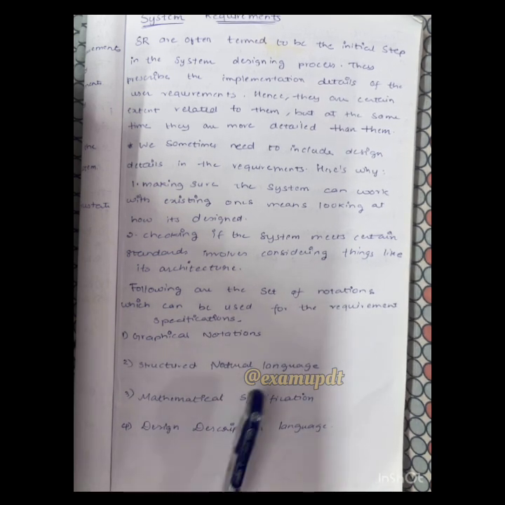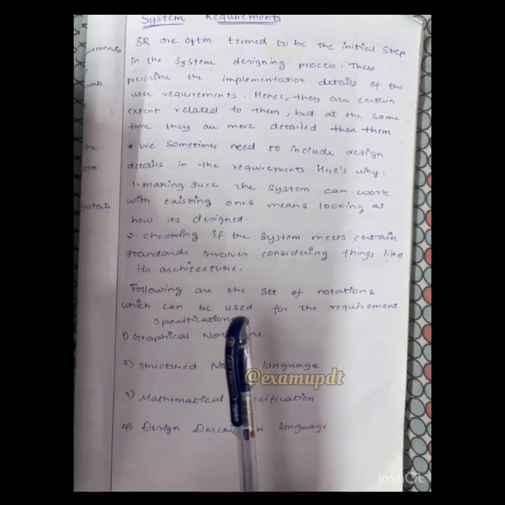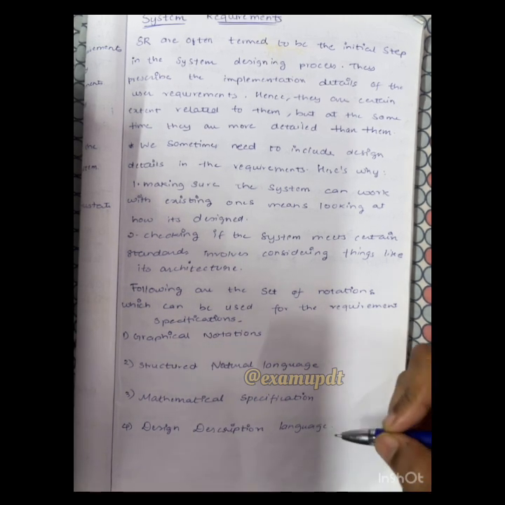And the next is mathematical specification. Mathematical specification requires writers to use mathematical aspects like state machines or sets. This reduces the need for extensive information exchange between developers and customers regarding system functionality.